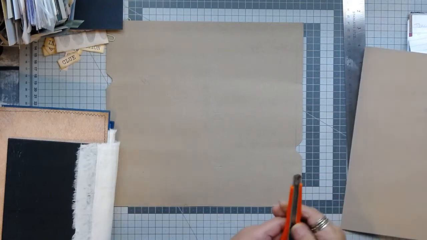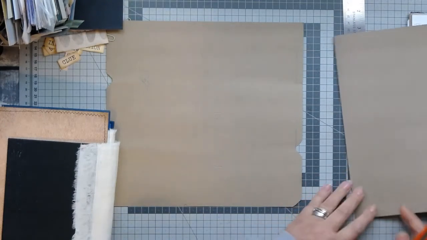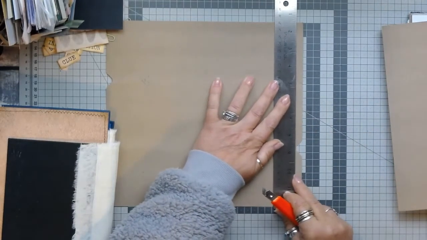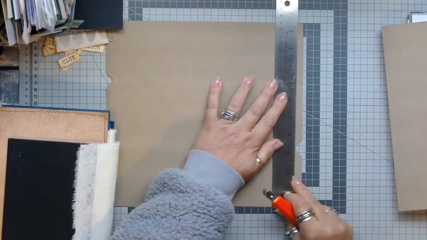Each one. I'm going to just place that down, line that up.